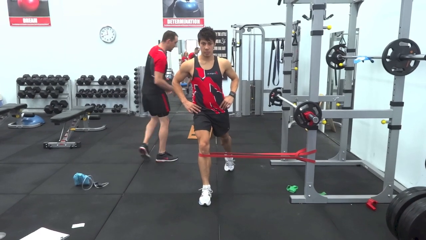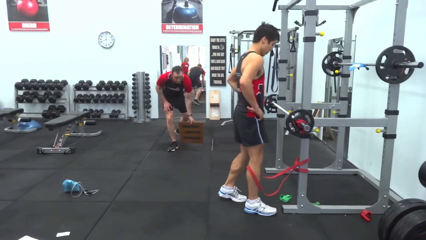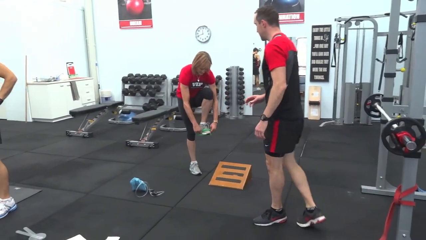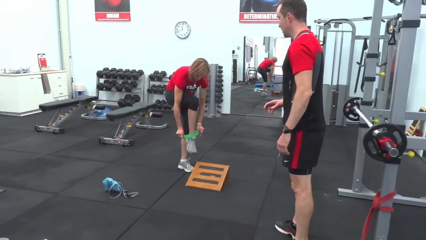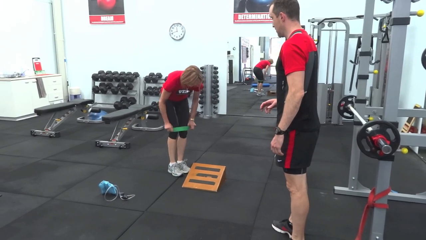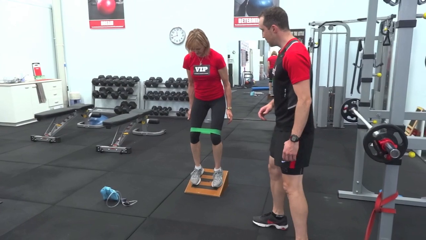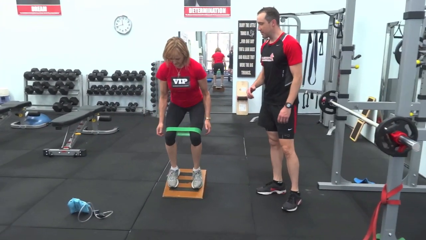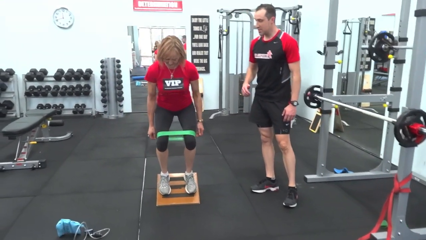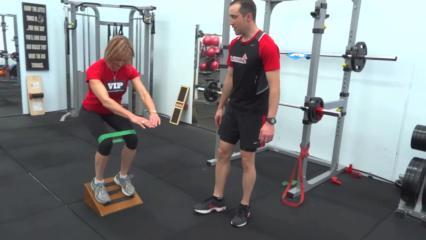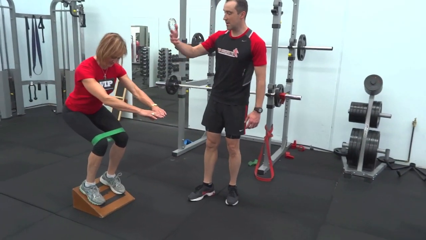Now the other move we want to do is the squat, and we'll use Rosie for this one. She's going to place the band around her feet again, up around her knees. And she's going to do a basic squat, and she's going to hold it at the bottom, just where she can go, because we know she really has got knee pain here. So I'm going to hold it for about 5 seconds, and then she's going to come back up.